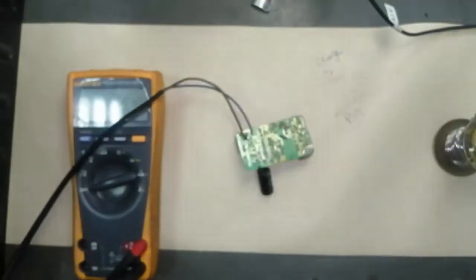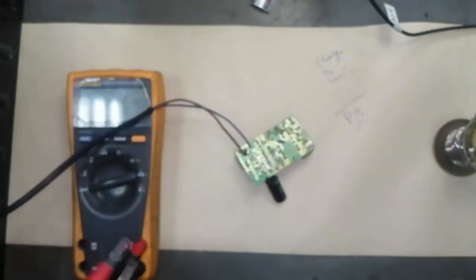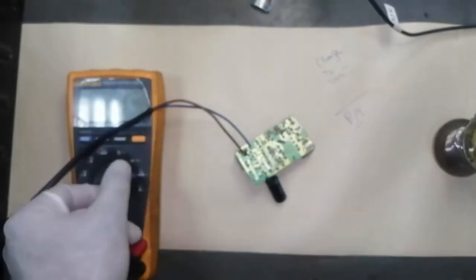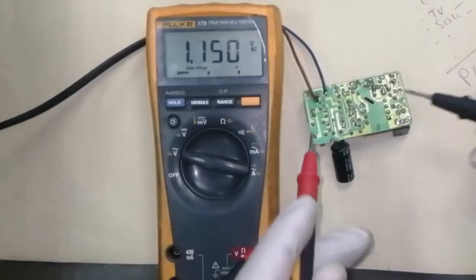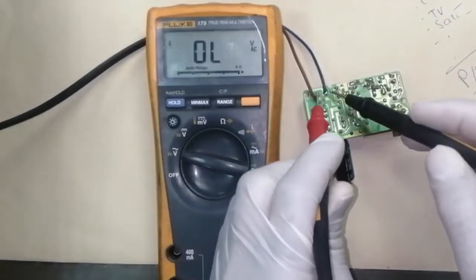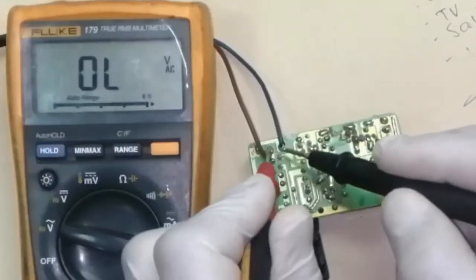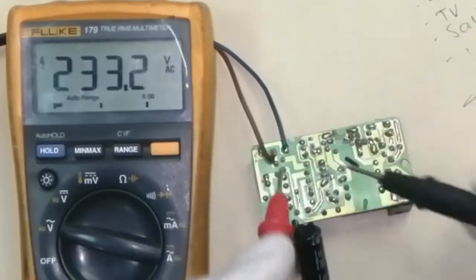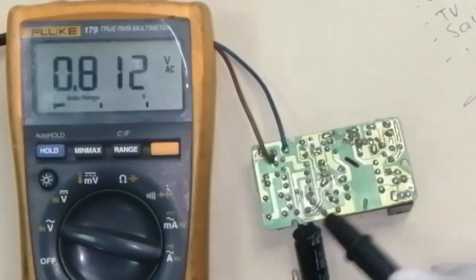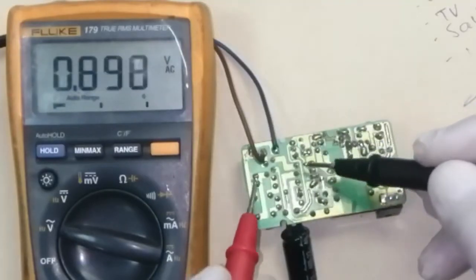So now let's start. If you have any question, please let me know in the comment box. We will set it to AC. I set it to AC voltage, and we will check AC voltage here. Carefully, never touch the line. It is 236 volt.